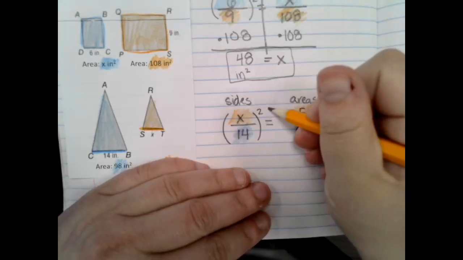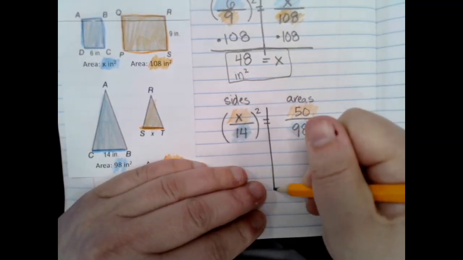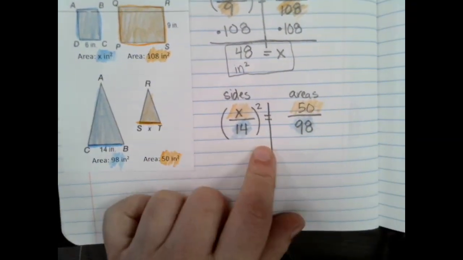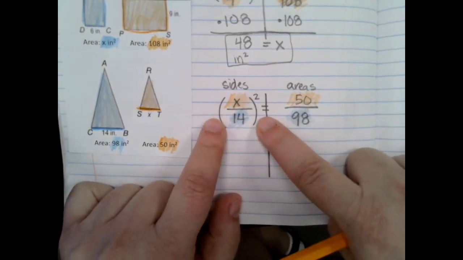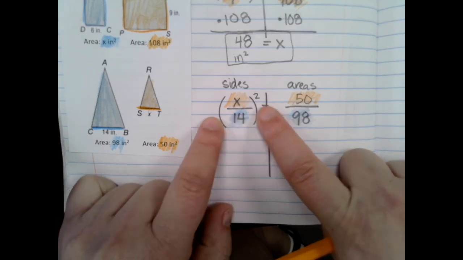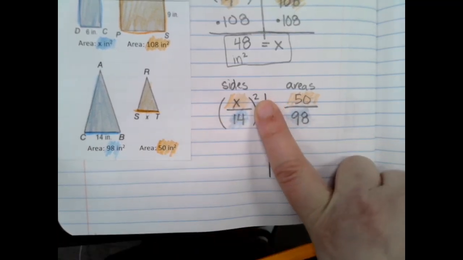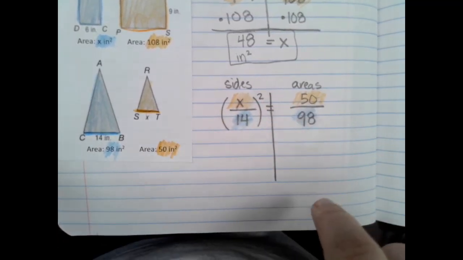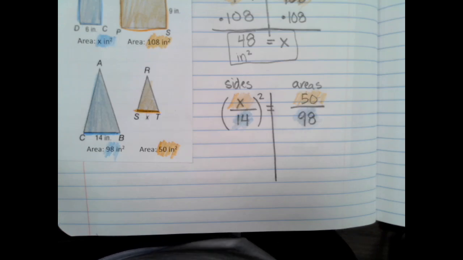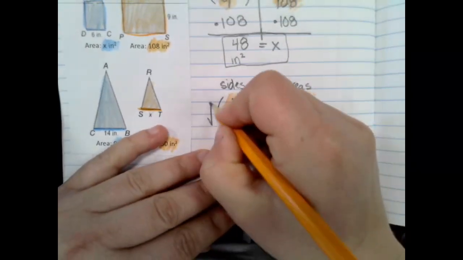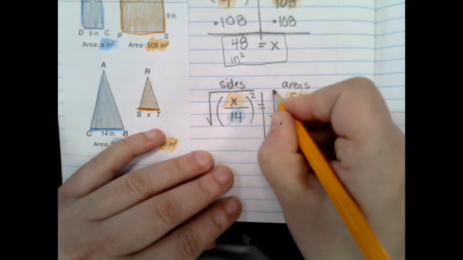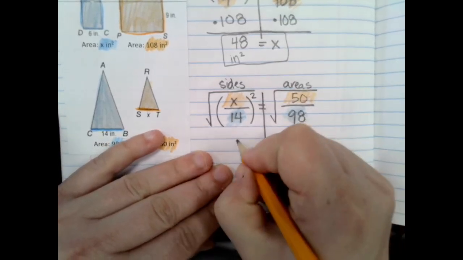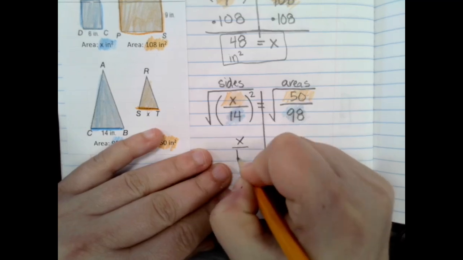All right, so to solve this, it's going to be a little bit different. First thing that we need to do is get rid of the grouping symbols, these parentheses. We have to get inside that shell. So I have to get rid of this squared. What is the inverse of a squared? Square root. Nice. So I'm going to square root one side, and if I do it to one side, we do it to the other side. So then I get x over 14 equals.